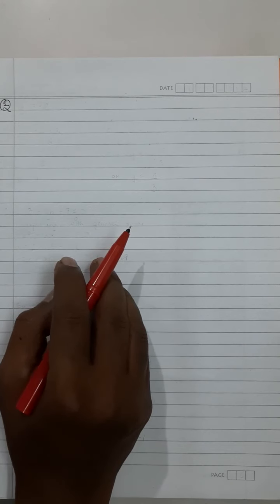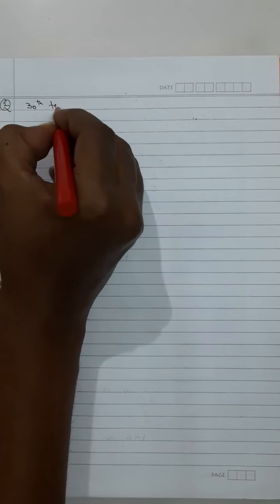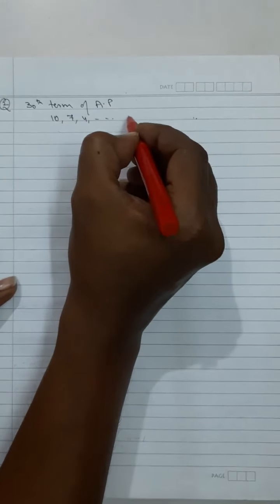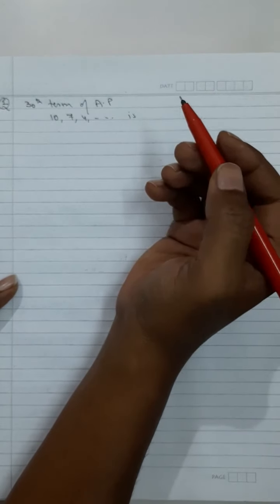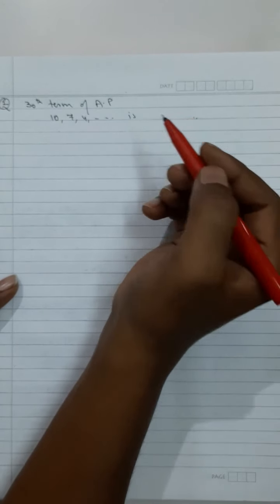And then let us see, 30th term of arithmetic progression. What are they asking? The 30th term of the arithmetic progression 10, 7, 4, and so on. So basically they are asking us to find the 30th term. This is the arithmetic progression given.